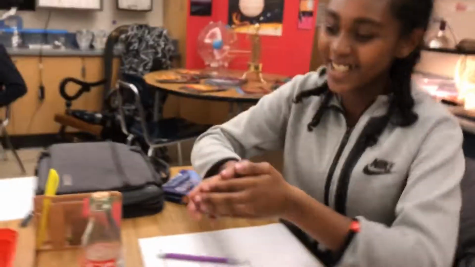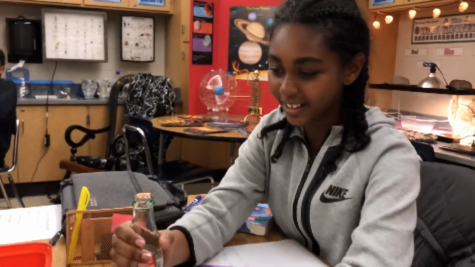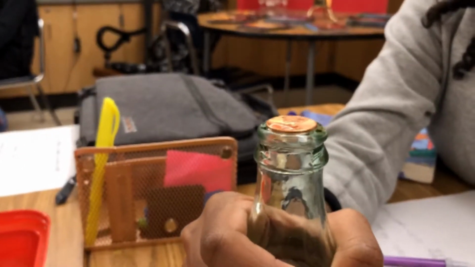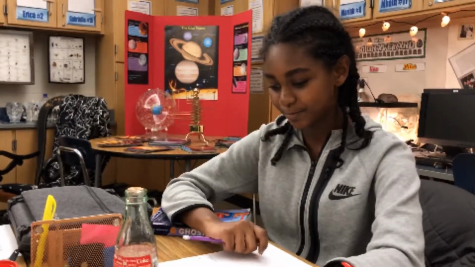And Mahalit is gonna put her hands around the bottle, and we want to ask what makes the penny move. So I'm going to get really close. Oh, I just saw it move. It moved again. Oh my gosh. What do you think makes the penny move, Mahalit? Erica, you want to try it? Erica's going to try it.